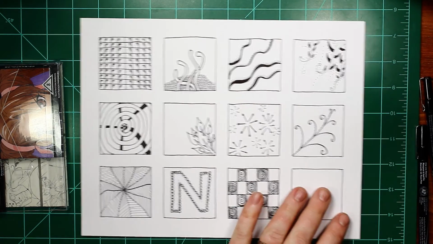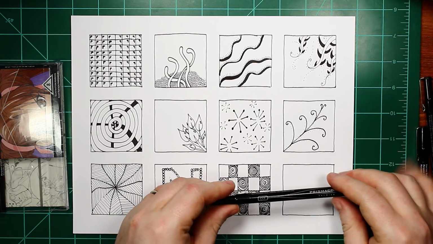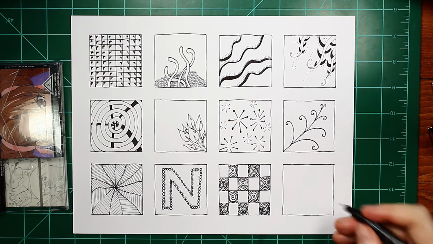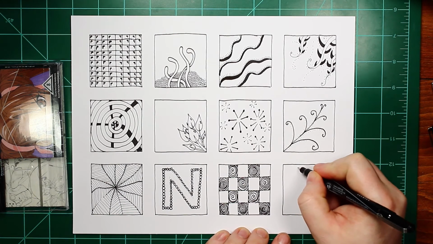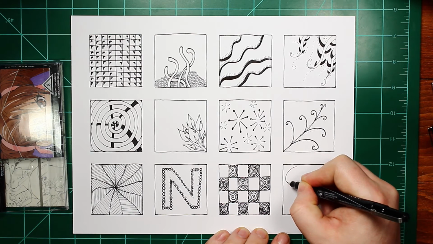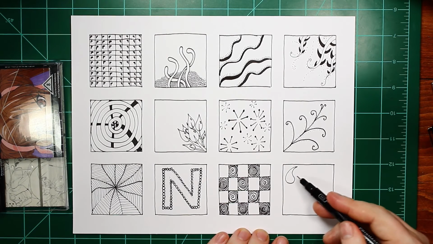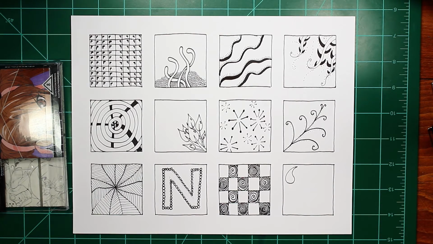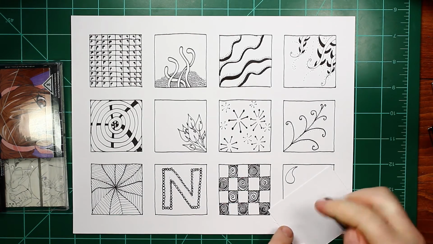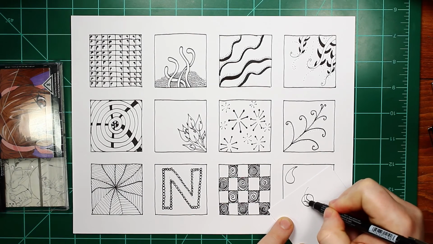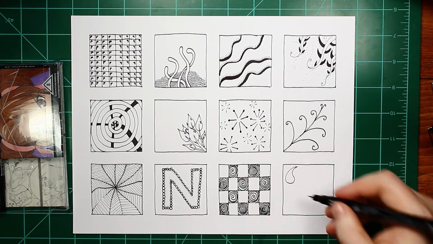And for the last pattern here, I'm going to switch to a medium-sized 03, or an 05 would work. And what I'm going to do is start by making a curved teardrop shape, almost like what you would think of as half of a yin-yang. So if I was drawing a whole yin-yang, I just want half of that.